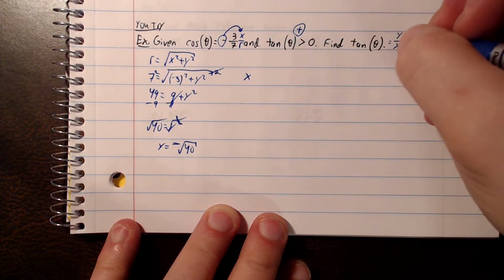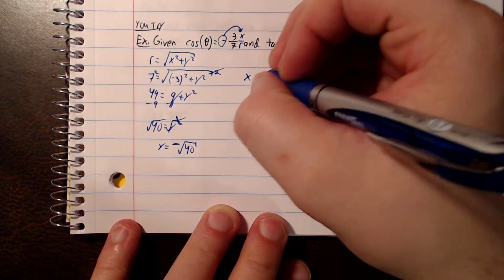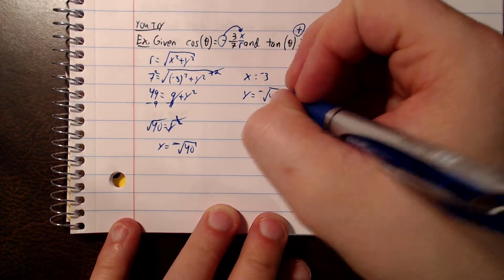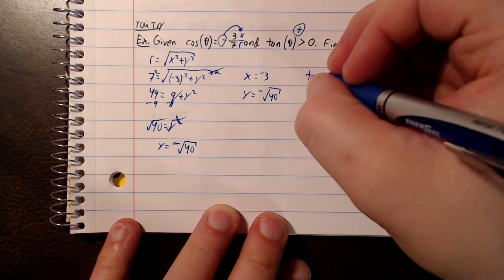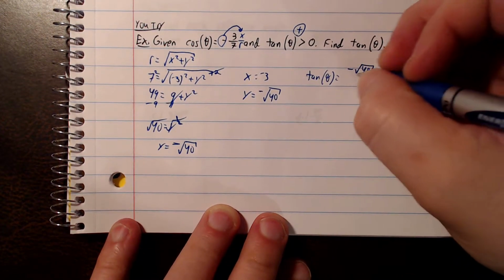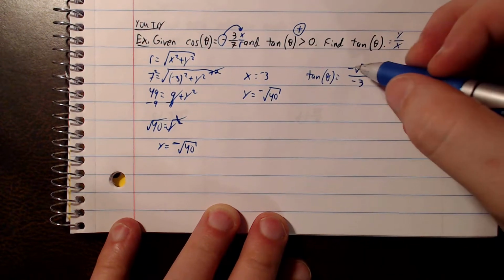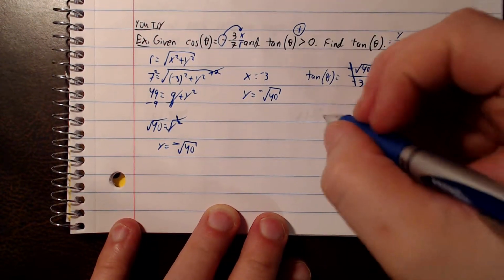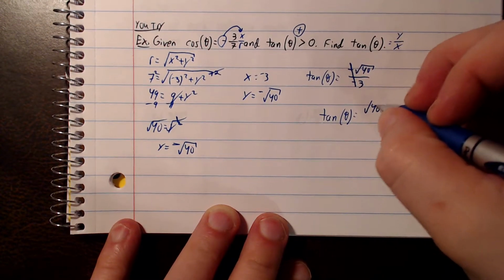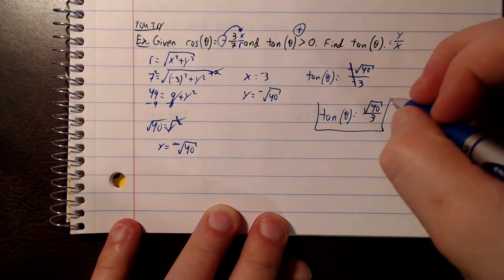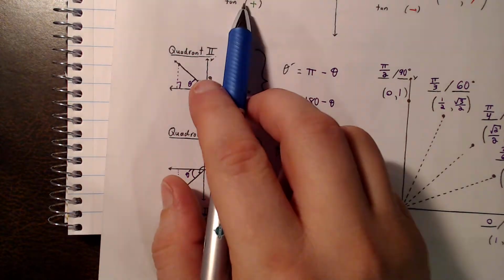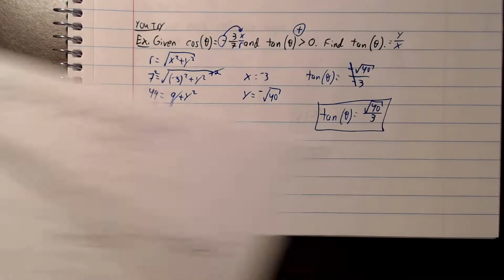So for tan, which involves x, which is negative 3, and y, which is negative square root of 40, when we plug those into tan, negative square root of 40 over negative 3. Oh, we got some negatives that cancel out. So here's going to be our final answer for this one. It's going to be the square root of 40 over 3. Which makes sense because when we look at that graphic organizer, it told us tan was going to be positive.